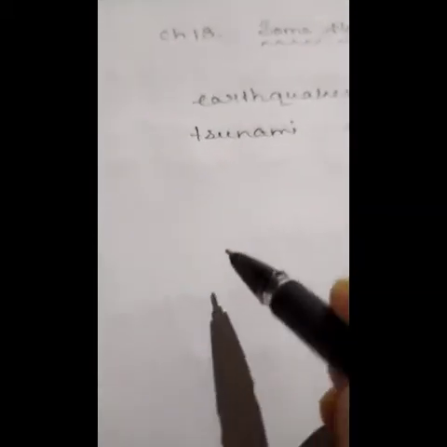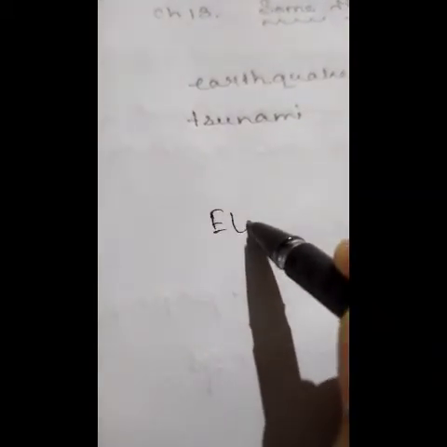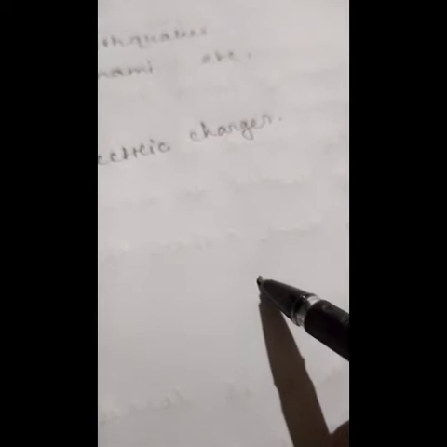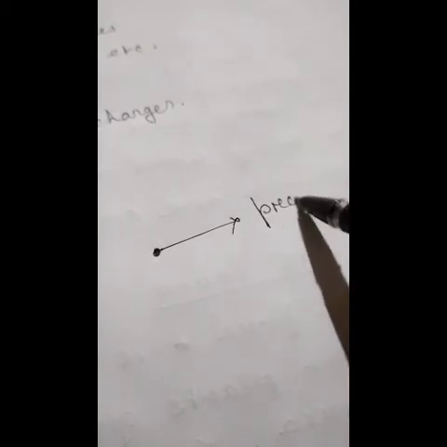First, we come to electric surges. This is an atom, and here is the nucleus. Within this nucleus, we get two subatomic particles. These are proton and neutron.